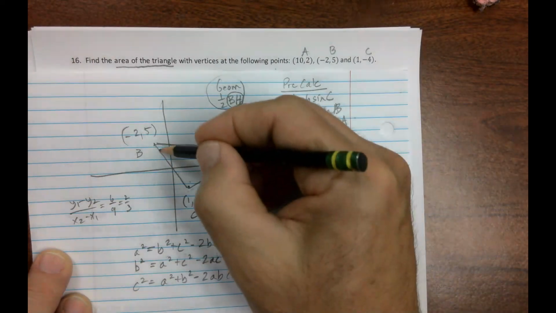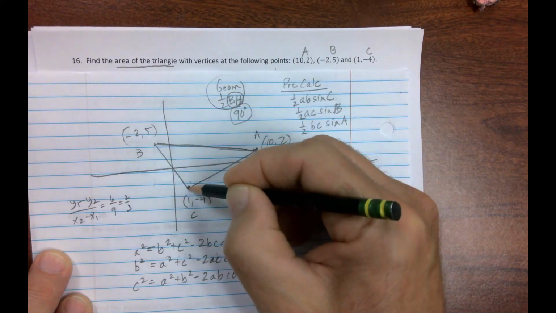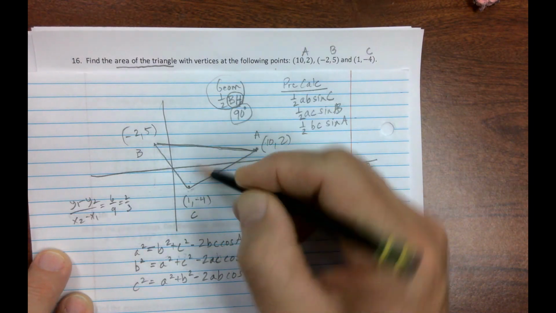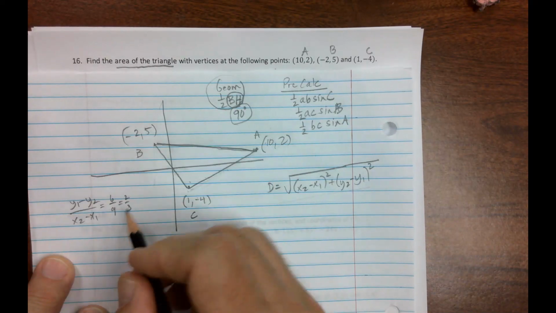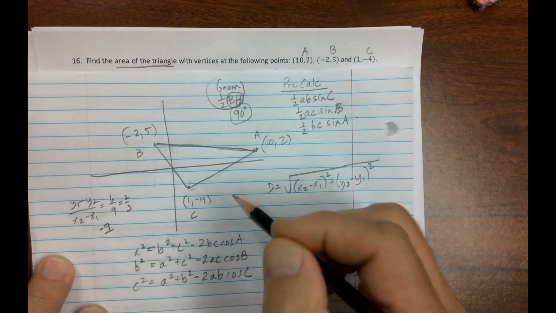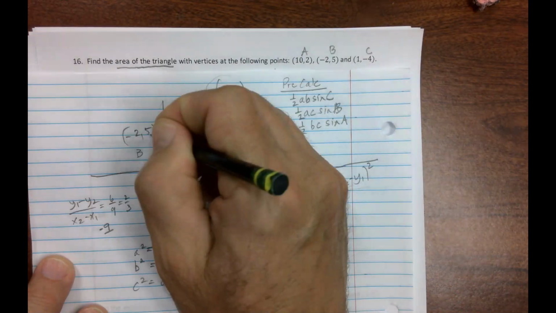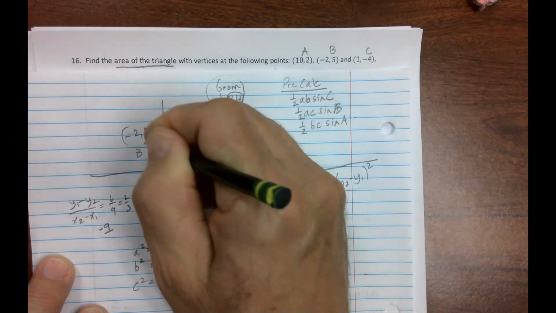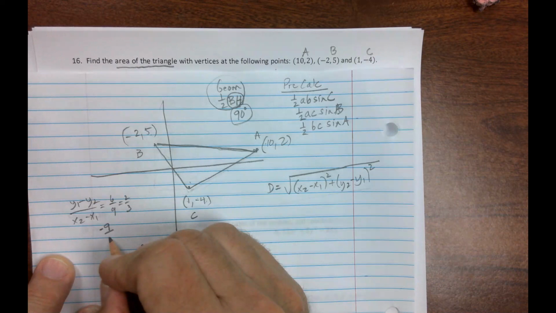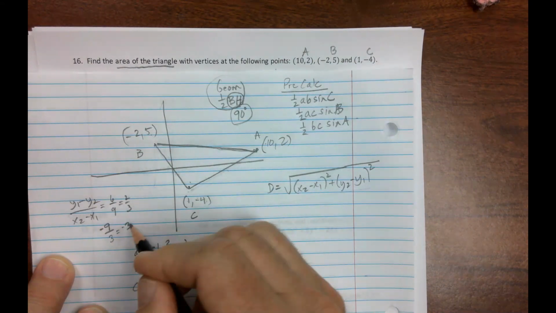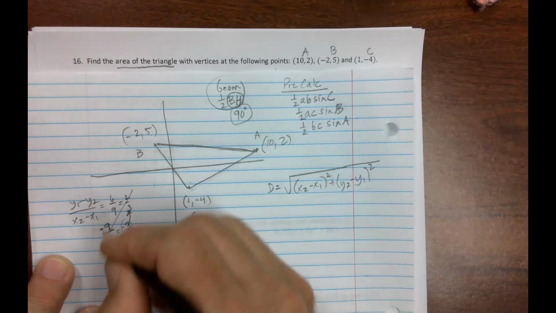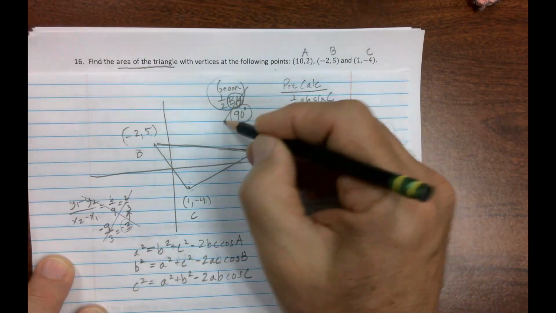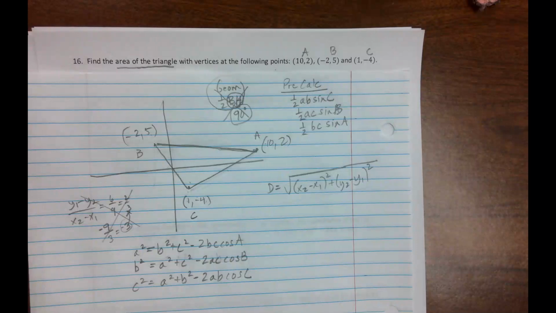So if this ends up being negative 3/2, then we know that this is a 90. So let's try it with this one. Here's my y. Negative 4 minus 5 is negative 9. And then 1 minus a negative 2 would be 3. So I get negative 3. Is this the opposite reciprocal of this? No. So that means we can't use this, which leaves us with good old pre-calc stuff.